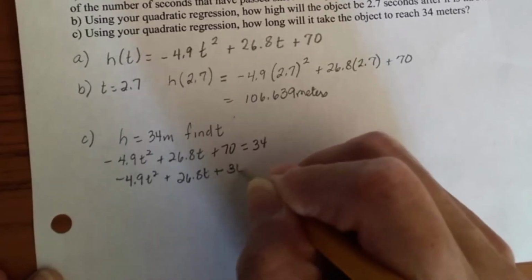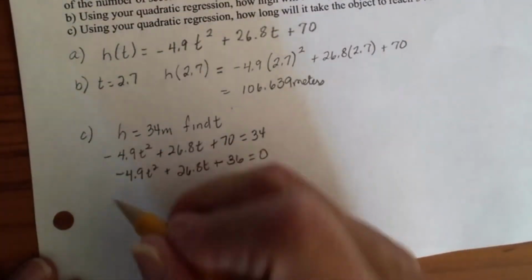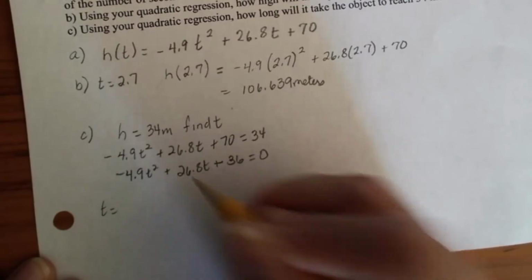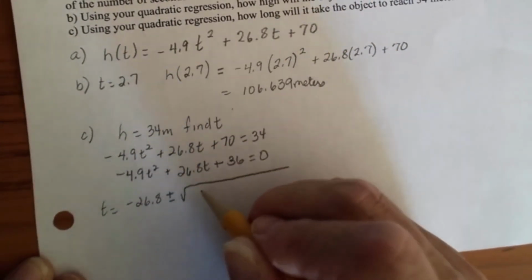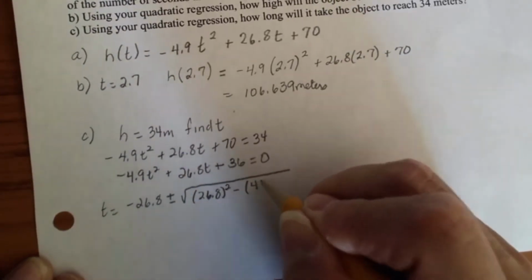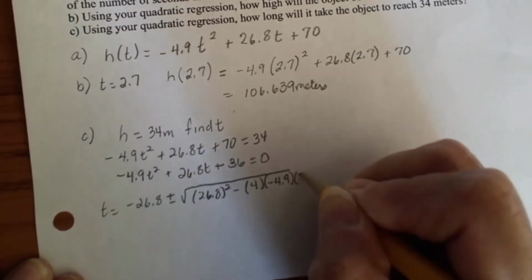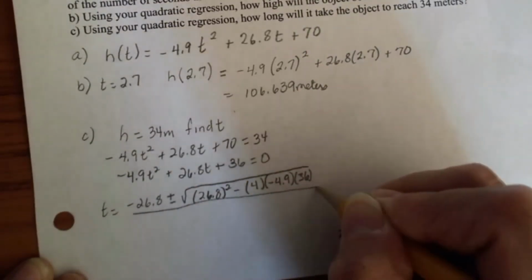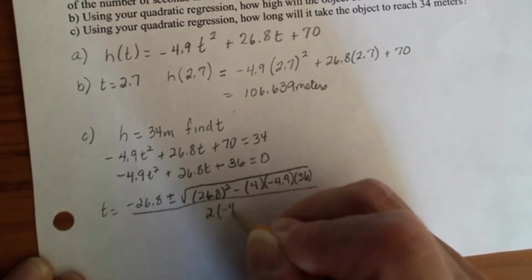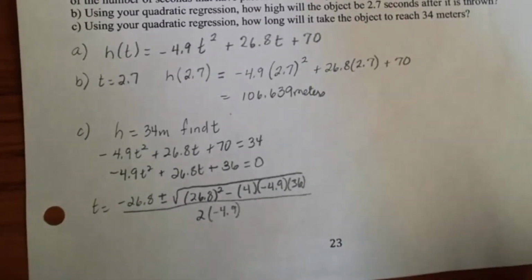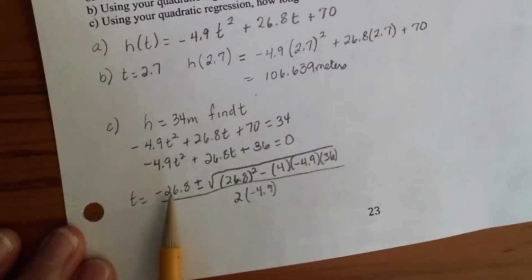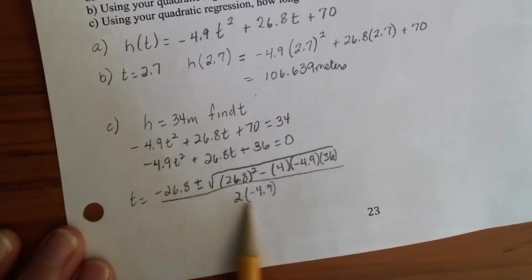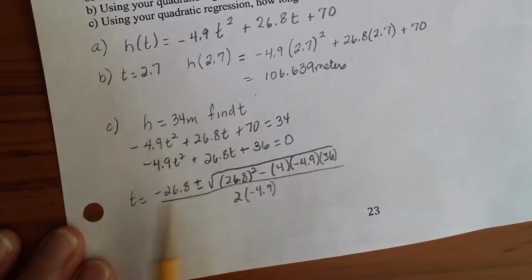So what is that? 36 equals 0. So I'm going to go t equals the opposite of b, plus or minus, big square root there, b squared minus 4 times a times c, all over 2 times a. Okay, so let's take this to the calculator and find this answer. And I'm going to actually go for the two negatives here. I have a negative denominator. Do you see that? And my time has to be positive. So I'm going to go for these two negatives right here.